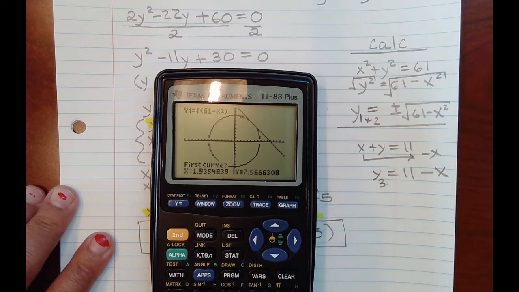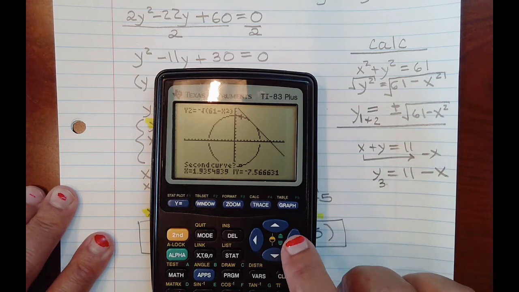I'm going to go right there. Press enter to mark the point. Then it'll say, am I on the second curve? So now you want to get your calculator to jump to this second curve. So let's see if we can get it to jump to the second curve. That's the pain of it also.